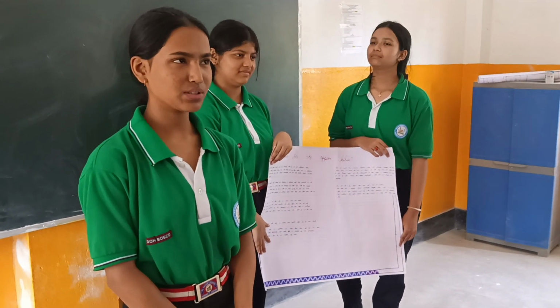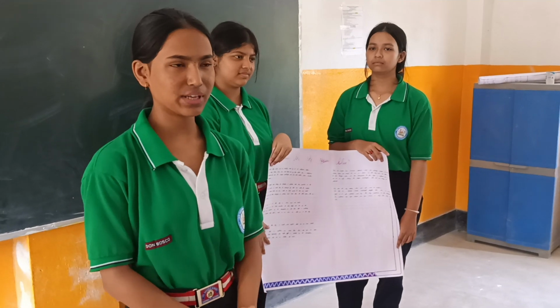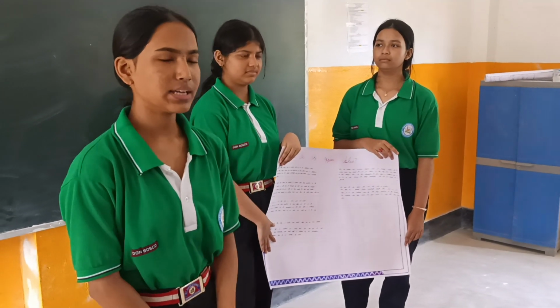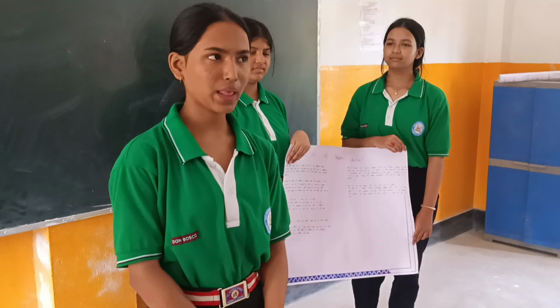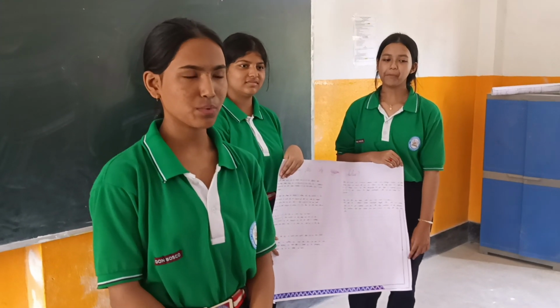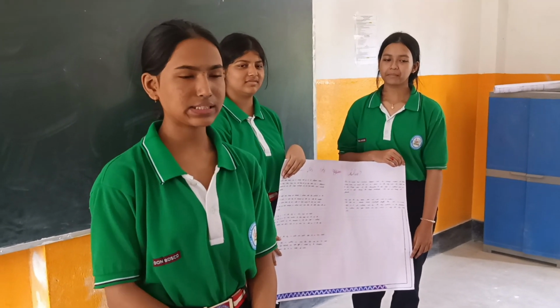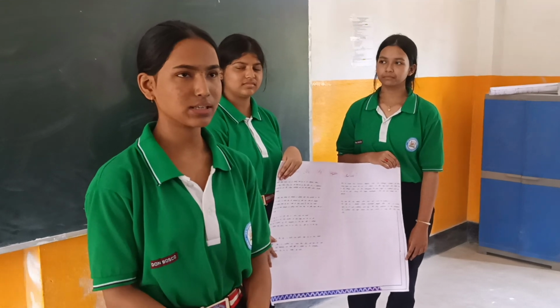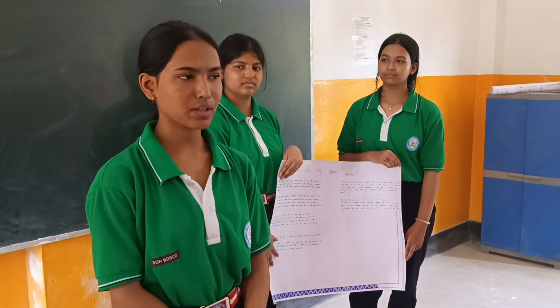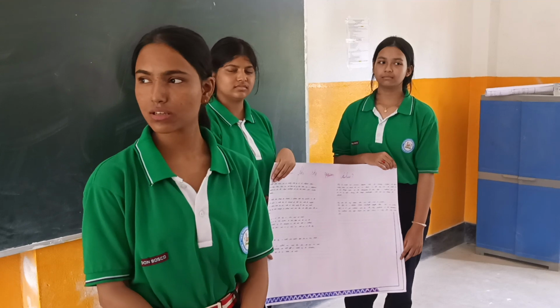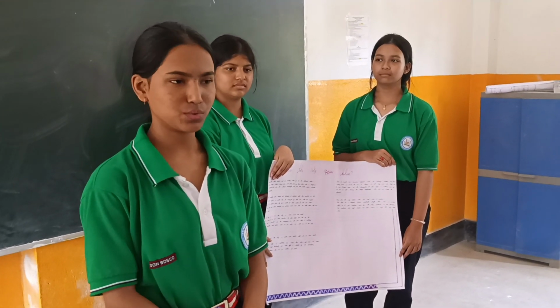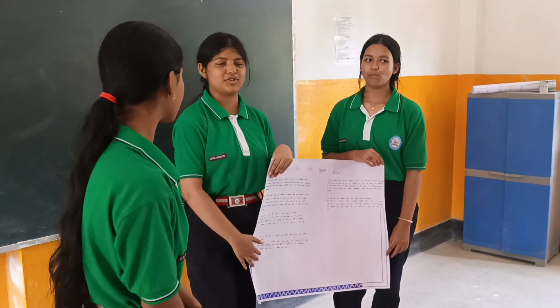Next, how does the atmosphere affect the color of the sky? It is because the atmosphere is responsible for scattering of sunlight. It scatters shorter wavelengths like blue and violet more than the longer wavelengths. So the sky appears blue.